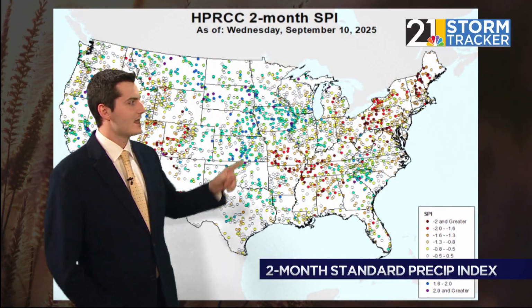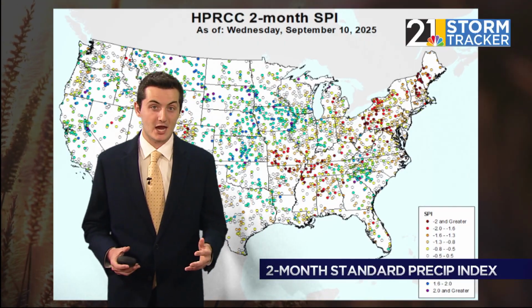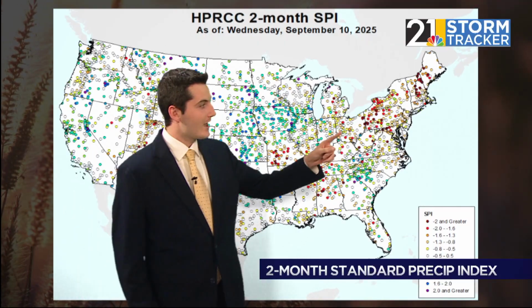Look at this one, the SPI. This is the Standardized Precipitation Index over the last 2 months. And if you have a negative number or more reddish color, that means that you have a higher chance or likelihood of drought. Across our area, that is very well into the negatives. And I'll talk about another one as well.